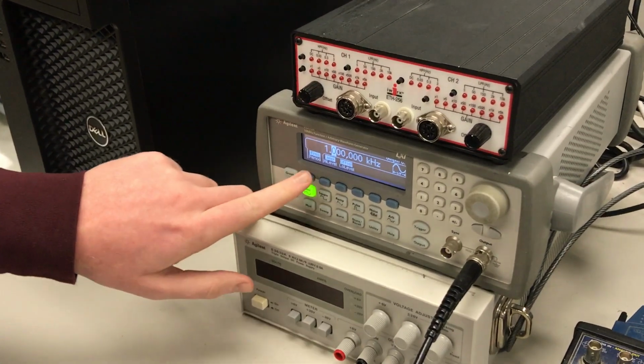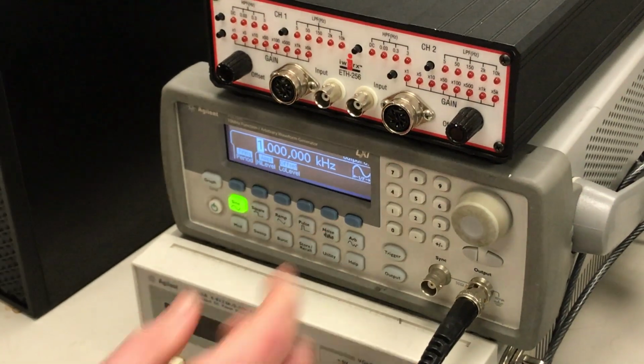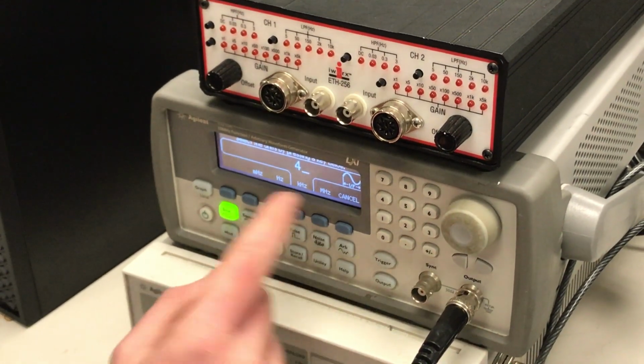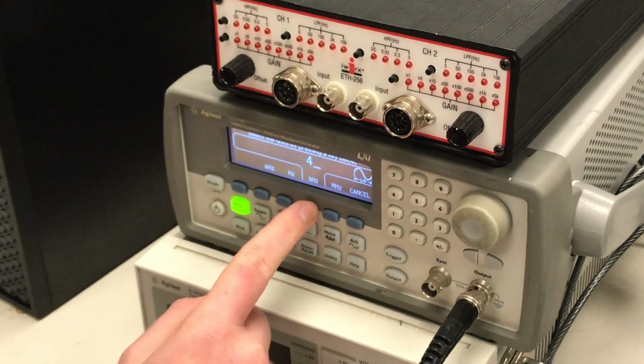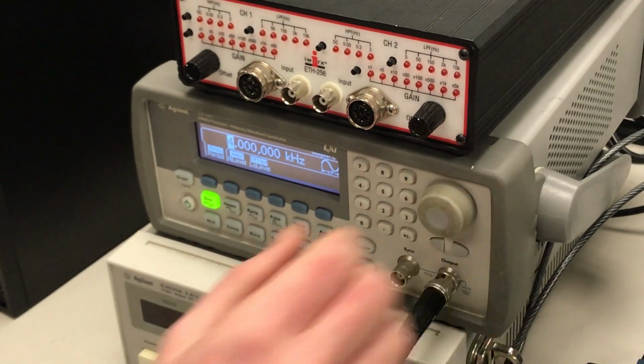We can see here we have frequency. You can pick whatever frequency you want. So we'll go with 4 kilohertz. You can either type it in like this and then select your units here, or you can use the little scroll wheel here. Either way.